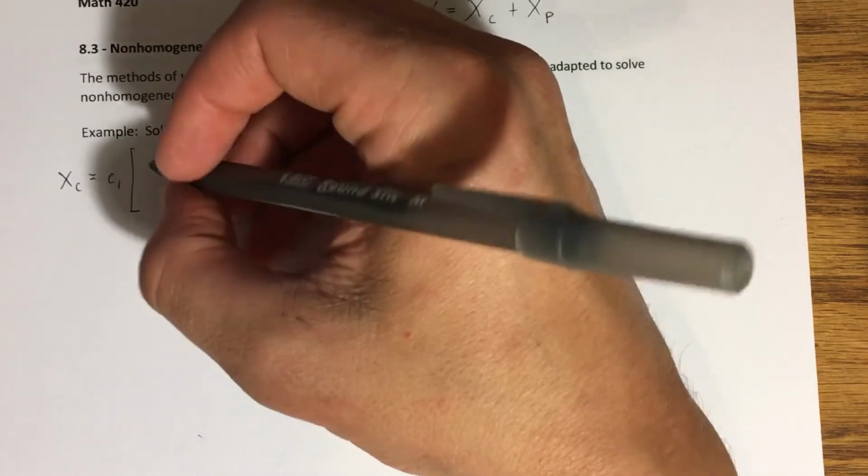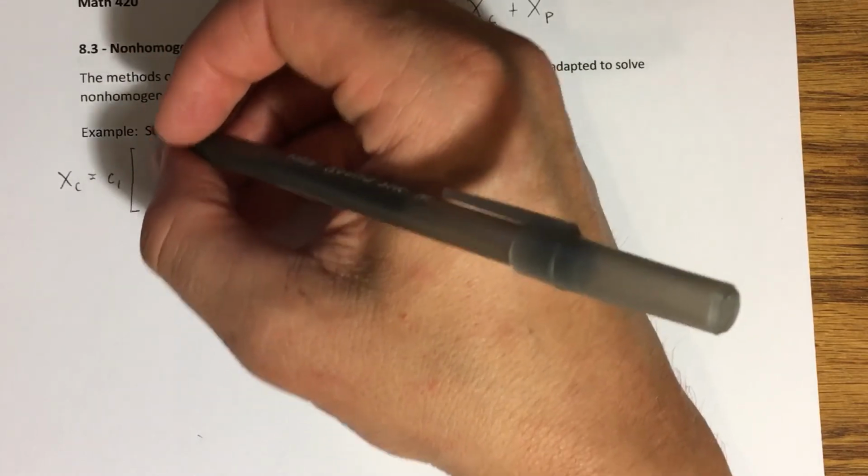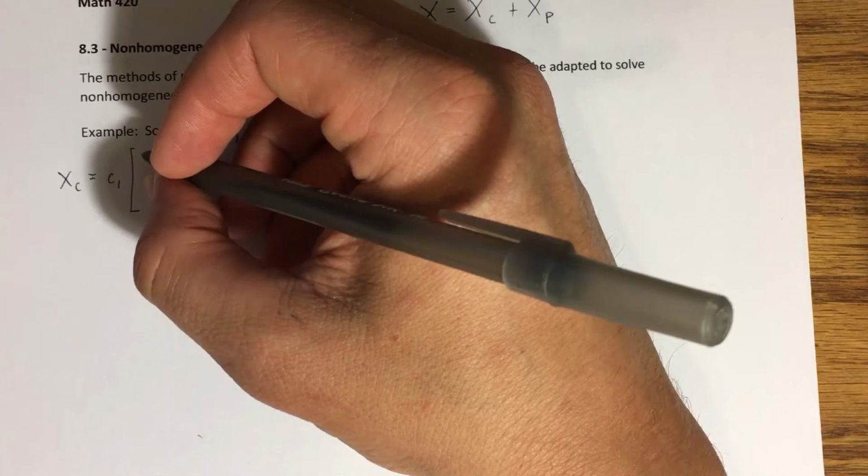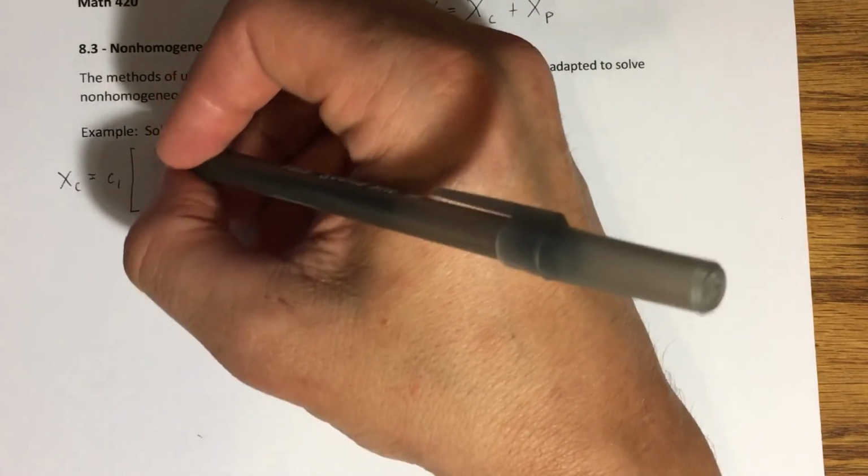C1 times, where did I put it? Oh, there it is.